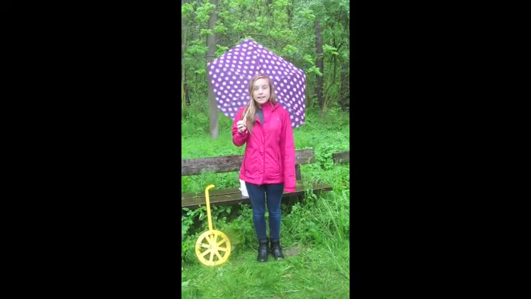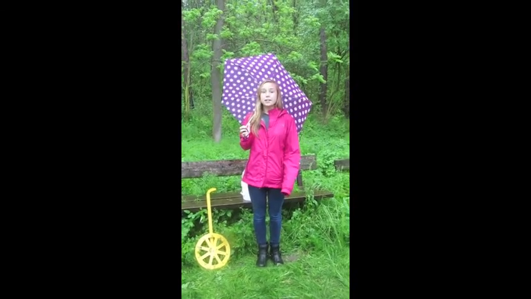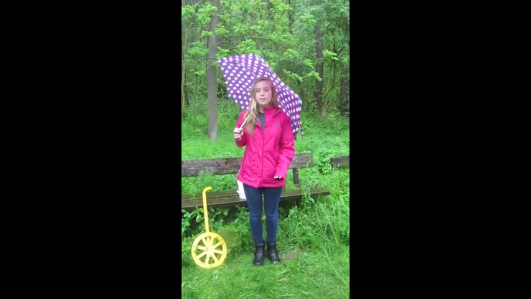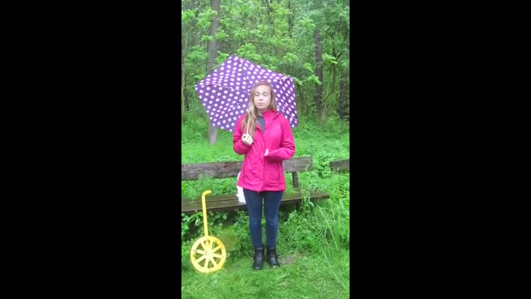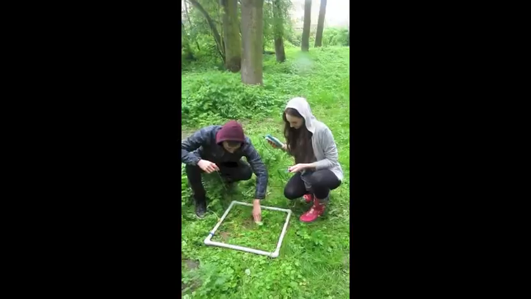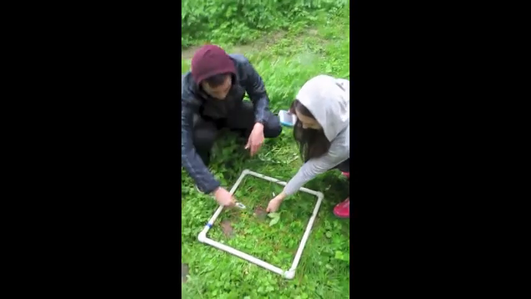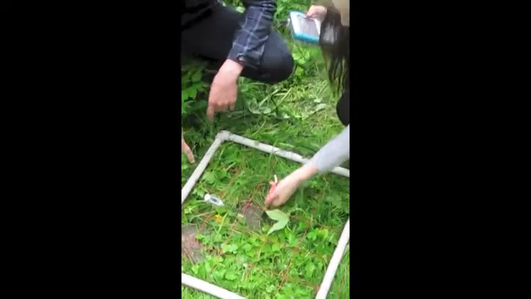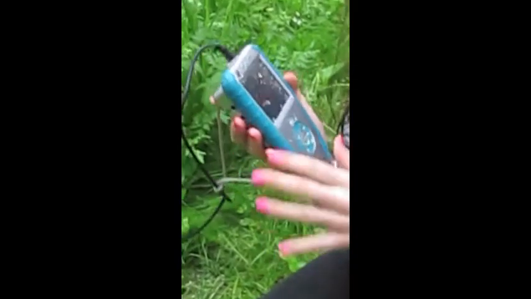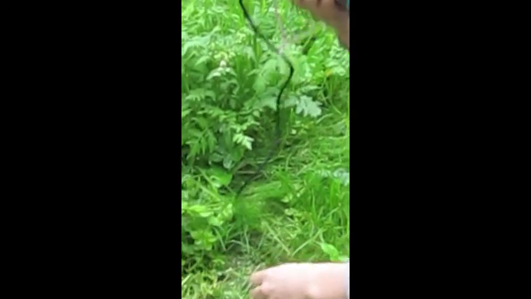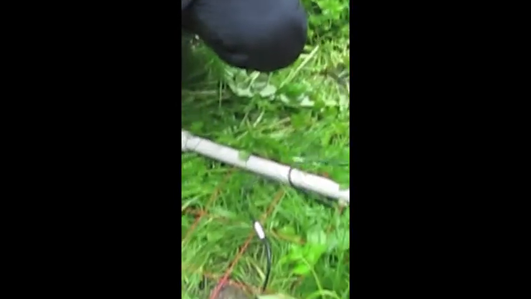Okay, so our next step of this process was measuring, at each different stake at every 5 meters where we put down our quadrat, the soil moisture and the soil temperature. Right now we're measuring the temperature and the moisture of the soil. So this machine tells you the percentage of how moist the soil is, which is right now 40.6%. And soon we will know the temperature as well.